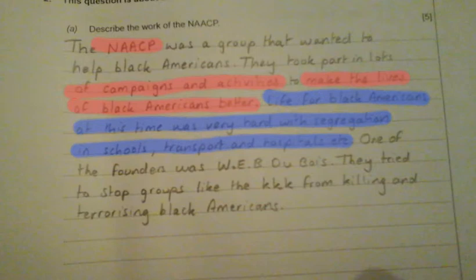Okay, another good little bit here. We've got a bit of detailed information here. It talks about one of the founders, Du Bois, which again is absolutely correct. And again, it's going on to answer the question. So they're trying to stop groups like the KKK from killing and terrorising black Americans, which the NAACP did do. But it's all a little bit too general. There's very, very little detailed information there. In fact, there's maybe just the one little bit, which is the name of Du Bois, the founder.